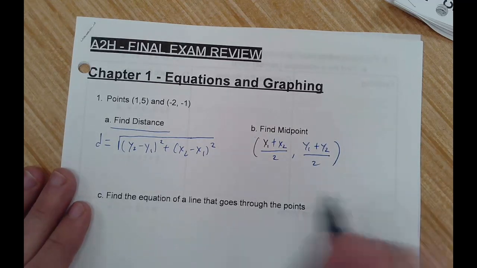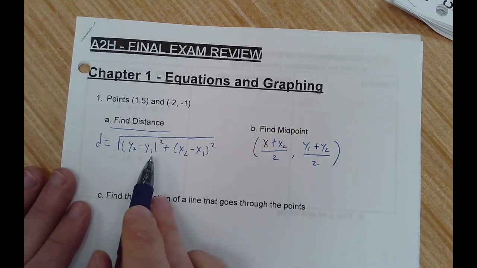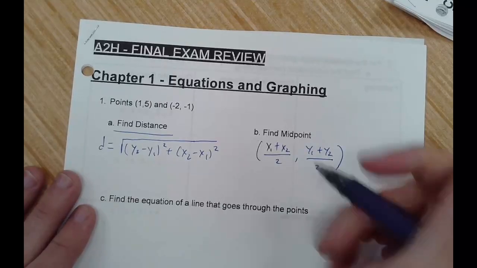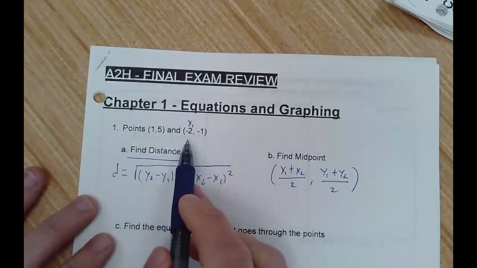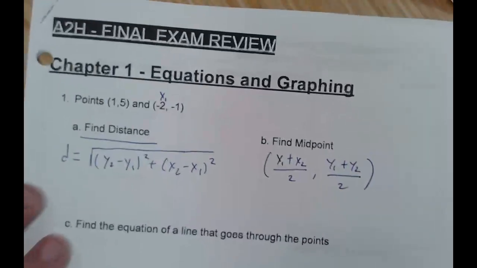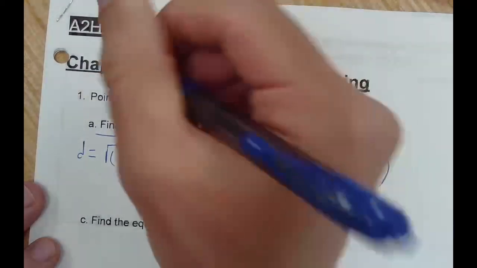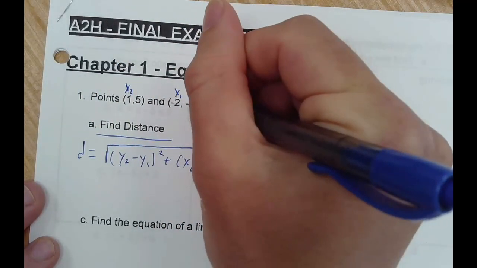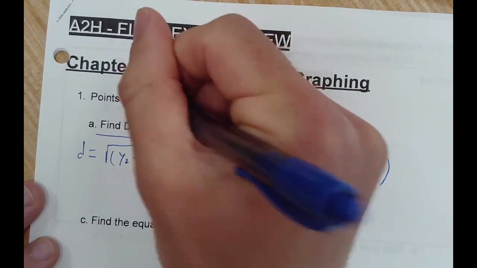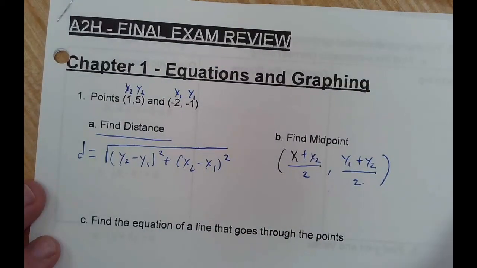Let's go ahead and do that. So over on the left, y2 minus y1. So your x1 and x2, you want x1 to be the first point, and x2 to be the second point, the greater point, and then y1 is just associated with x1, and y2 is associated with x2. So we'll just plug in.